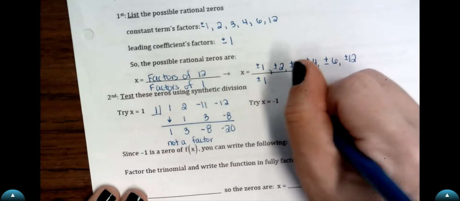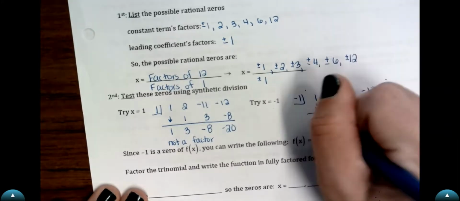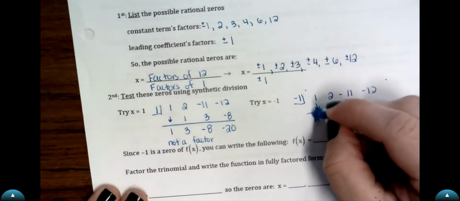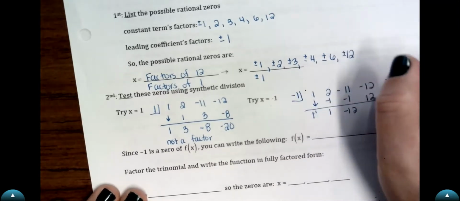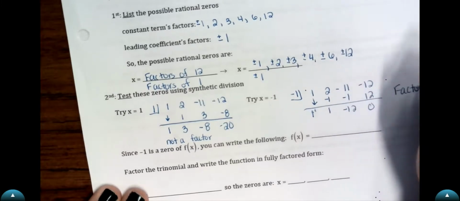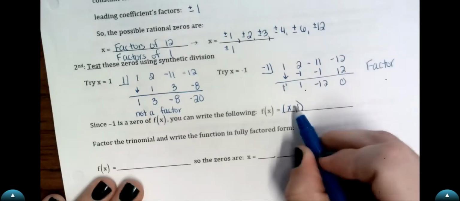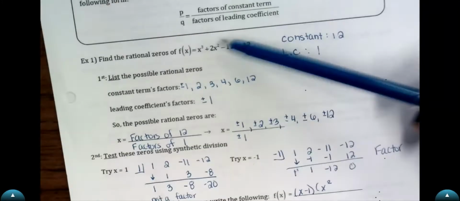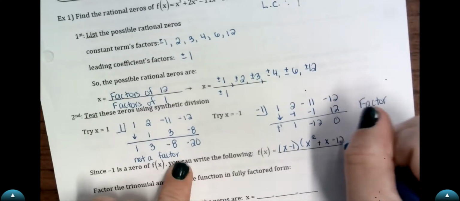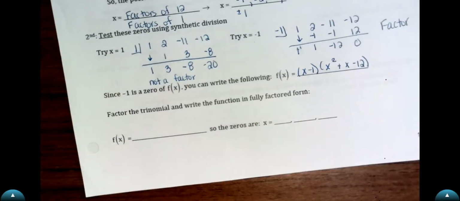Let's try negative 1. So negative 1, 1. Negative 1, negative 12, 12, 0. So x minus 1 is a factor. So we can write this out as the result of x minus 1 and everything that's left over. And remember, your exponents will drop by a degree. So now I'll start with x squared. And then we could factor fully to write out our expression in fully factored form and to find the rest of the zeros.